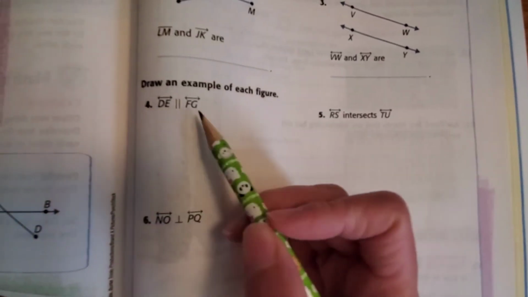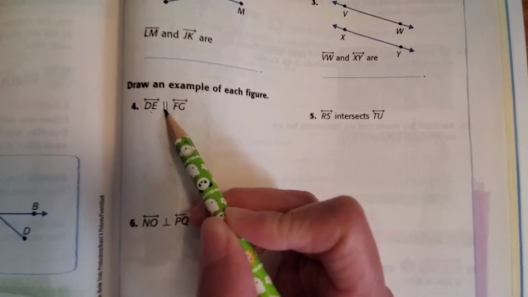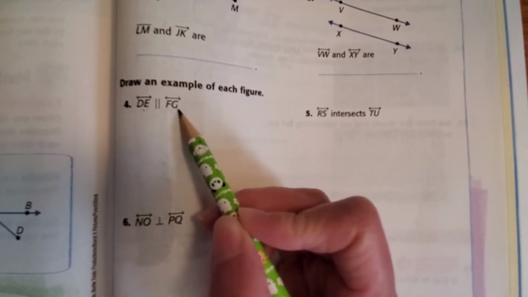So number 4, line DE is parallel to line FG. Okay, so take a moment to draw that out. You can pause the video if you need more time.